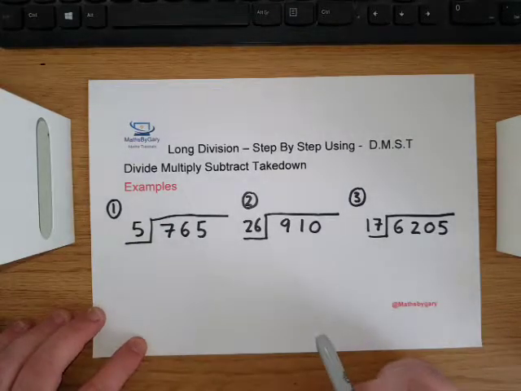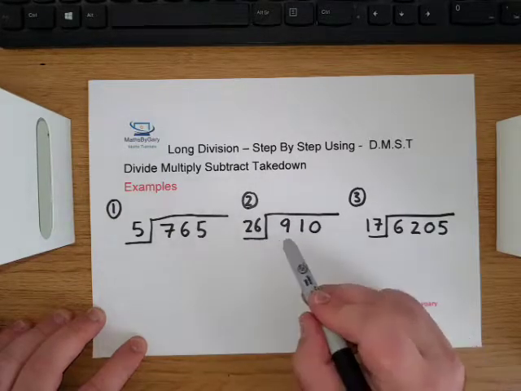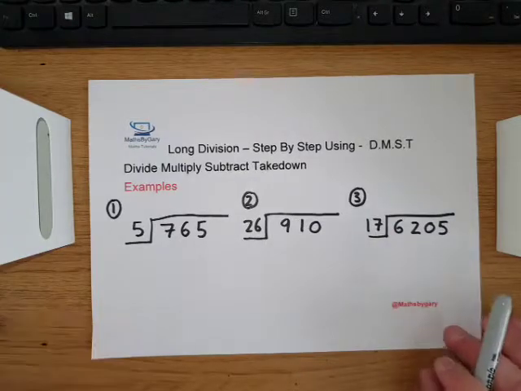5 going into 765. So how many 5s are in 765? How many 26s are in 910? And then lastly, how many 17s are in 6205?